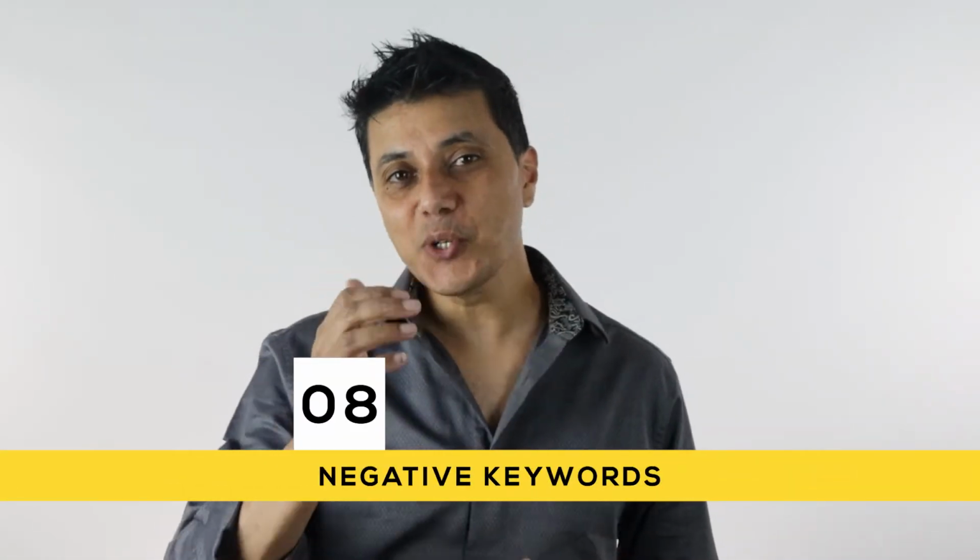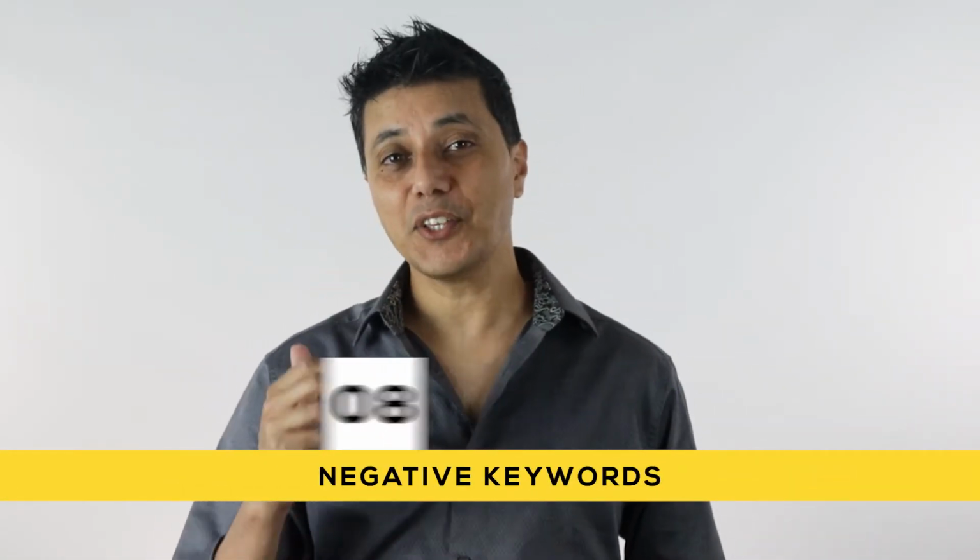Negative keywords. As well as including keywords that you want to be targeted for, don't forget to exclude keywords that you don't want to be found for. For example, a negative keyword could be the word jobs. If you're in the real estate industry or a lettings agency, and someone types in lettings agency jobs, then you're not in that market, so you don't want to be paying Google for those clicks.